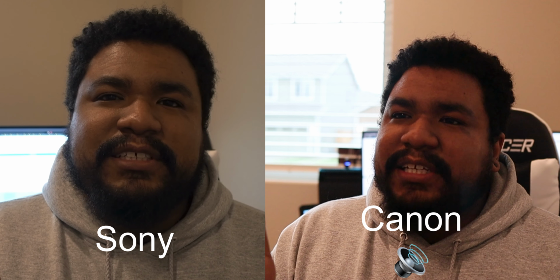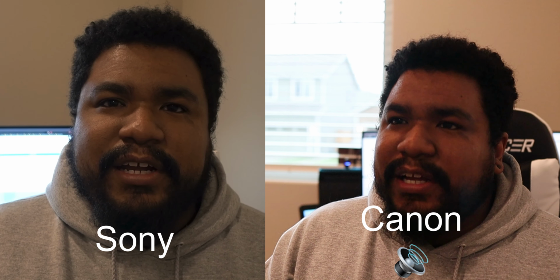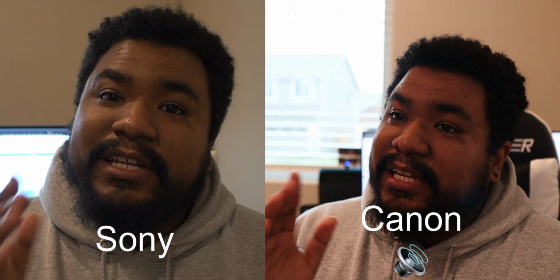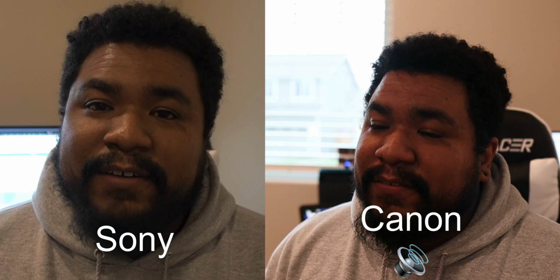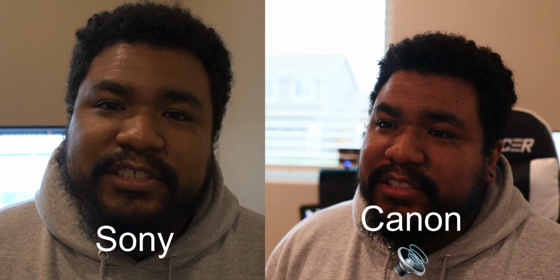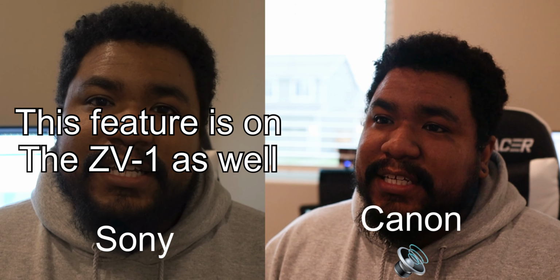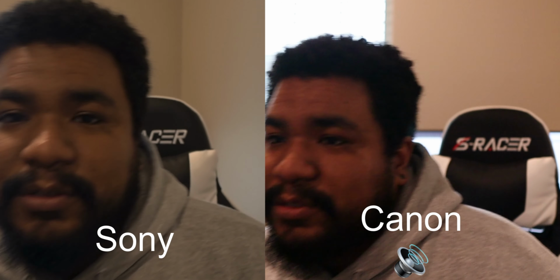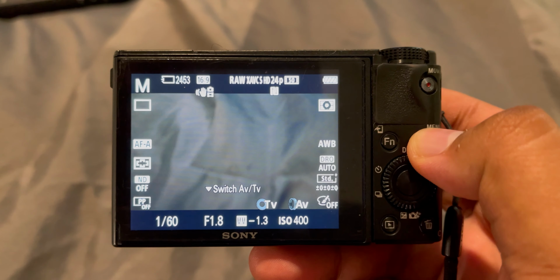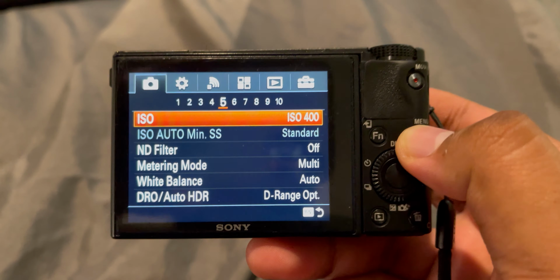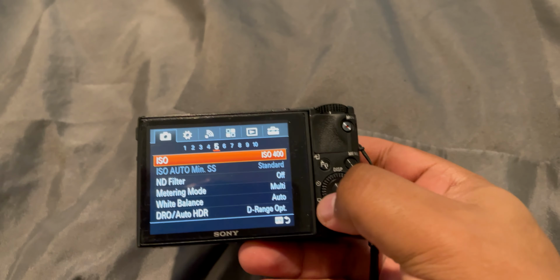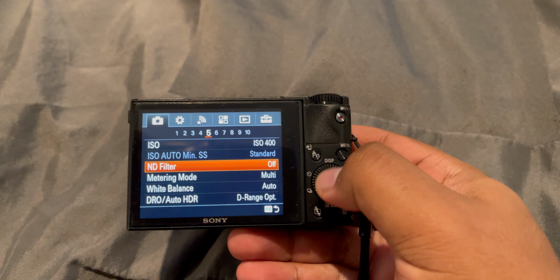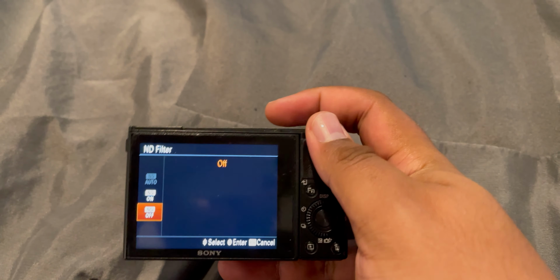Now I can also raise the ISOs of the Sony. I don't really think I need to, but the neat thing about the RX100 Mark V, I'm not sure if it's in the other versions or not, or the ZV-1, is that it has a built-in ND filter. So if I just go to the menu, go into settings, there's an ND filter option. Turn it on. Now my picture is a lot darker.